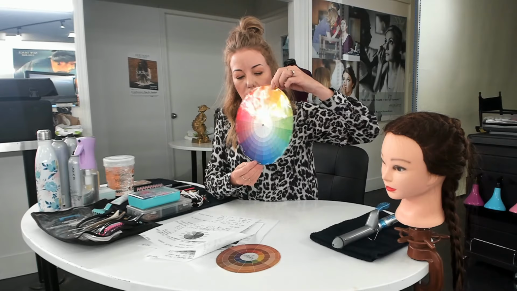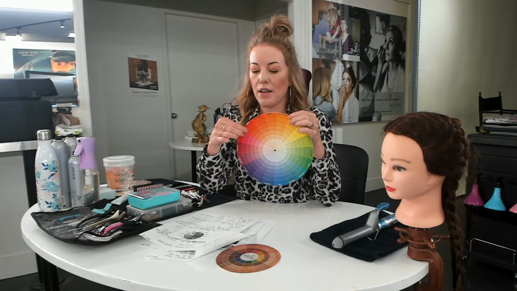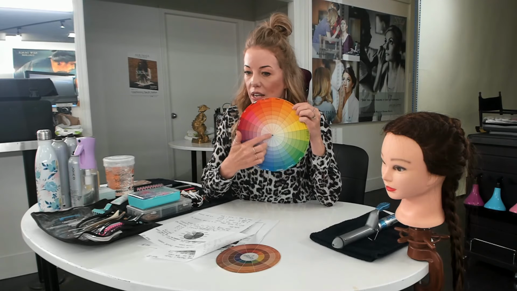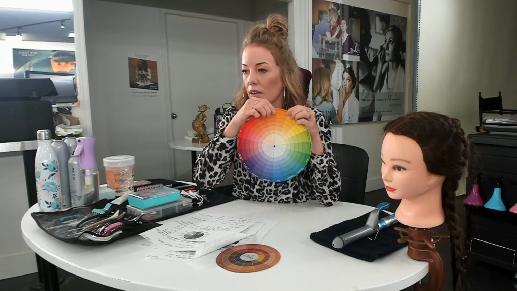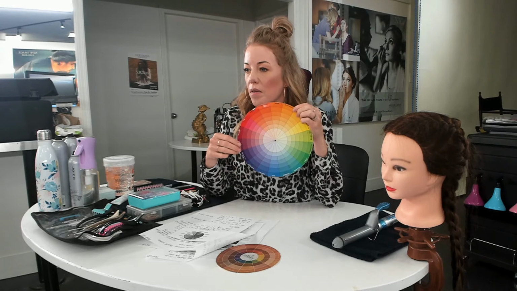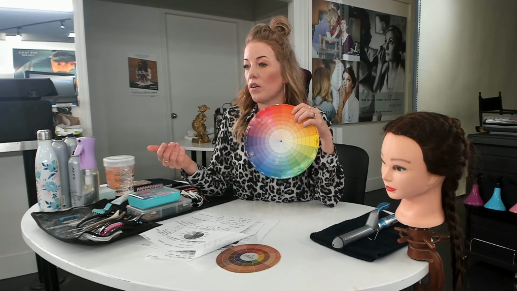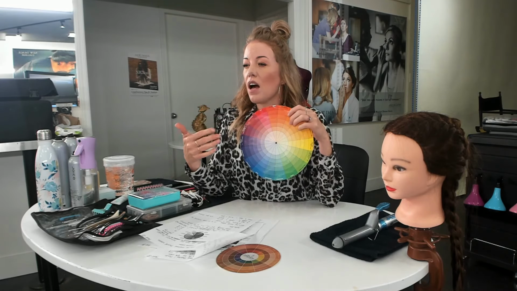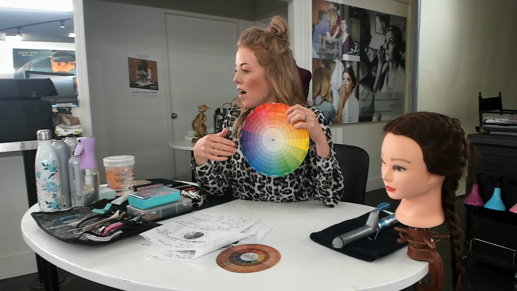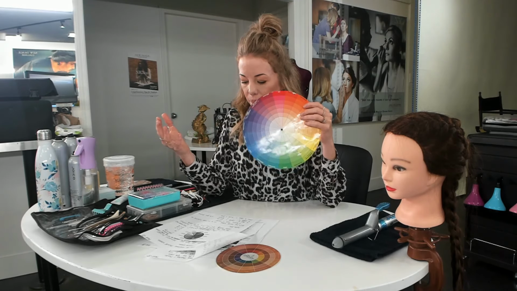I flip this around, and these are all tints. Again, the outer ring is the primaries, and these are the primaries mixed with white. So when you add white to a color, it creates a tint. Tints are a lot lighter and a little bit more subtle. You can really tell more about the color when it is mixed with white or black. It gives you more range in what you want to create, more adaptability, and a lot more power with your colors.